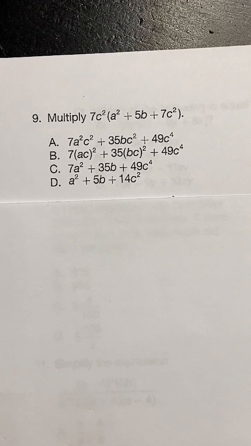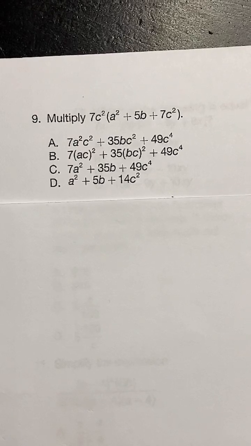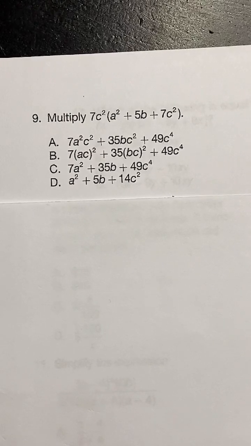Go ahead and Google it, Freedom Friday. All right, so let's look at number 9. I have time for like 2 more, and then I have to go and tutor, do my greatness, right?